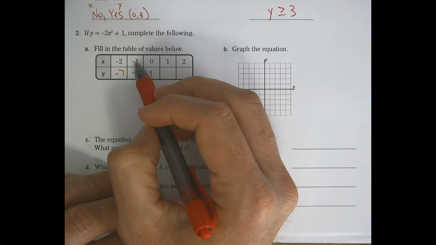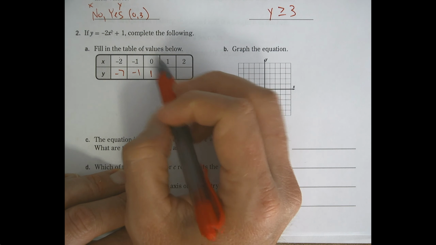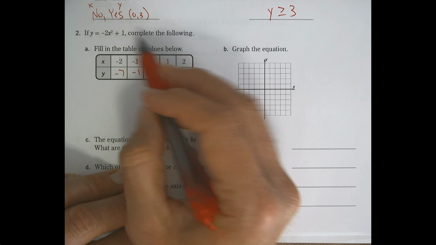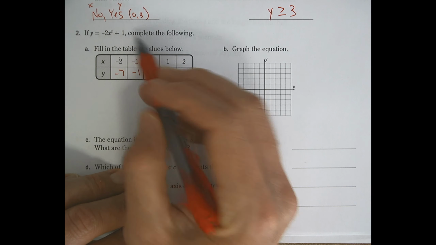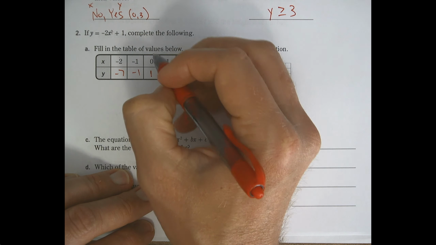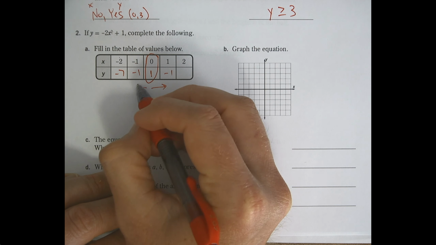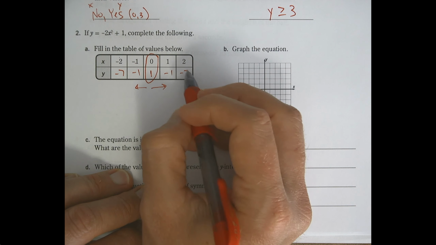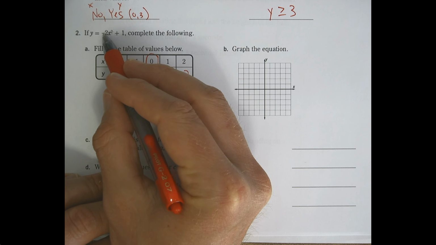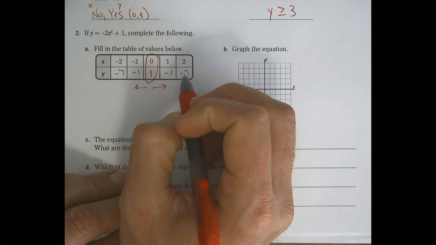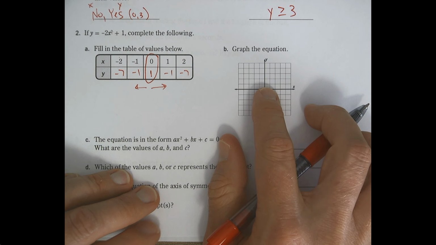Plugging in 1 should be similar to negative 1 because we're squaring it. So 1 squared, 1 times 1 is 1, times negative 2 is still negative 2, plus 1 is negative 1. So you start to see this is our vertex. It's going to be symmetrical on both sides. So this should be negative 7. 2 squared is 4, times negative 2 is negative 8, plus 1 is negative 7. All right, real quick, let's graph this.